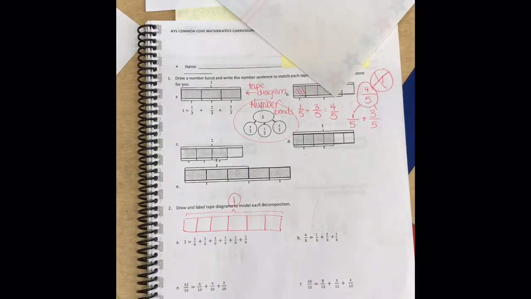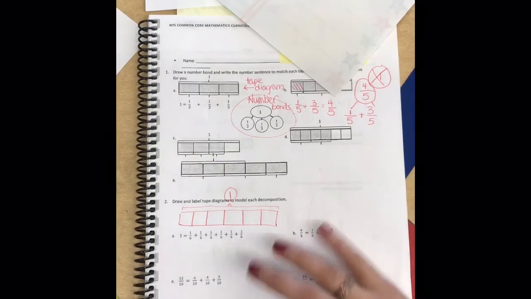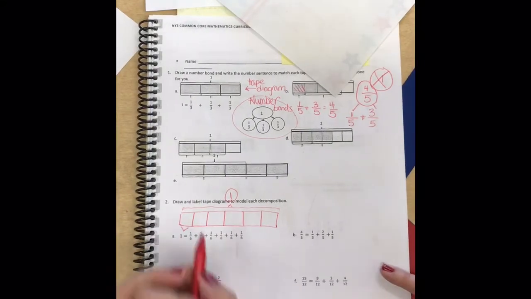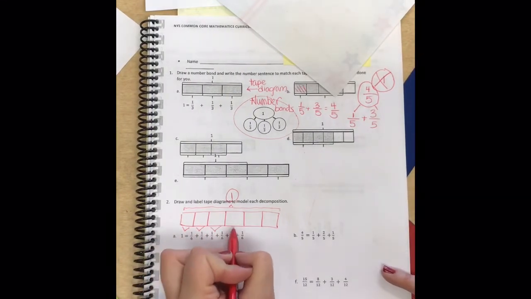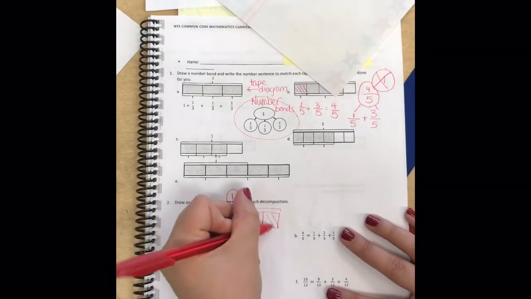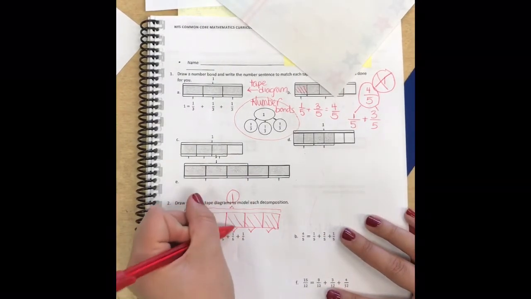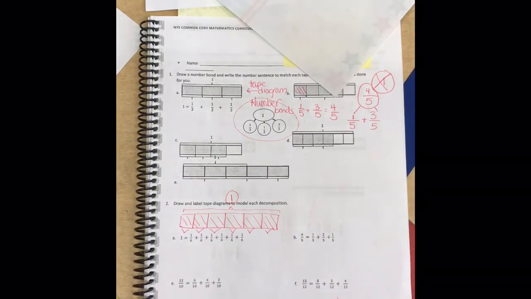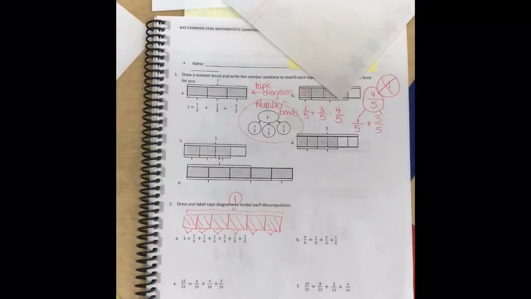And remember, they have to be equal. We don't want them to look completely different. Now we can label underneath. 1/6, 1/6, 1/6, 1/6, 1/6, 1/6. And if you add them all up, it should equal 6/6, also known as 1 whole. Go ahead and draw that if you didn't do so already.